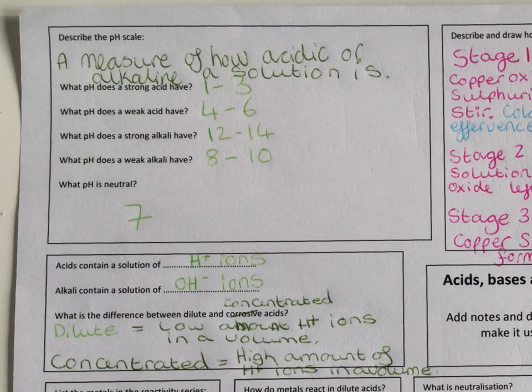The first question up here asks you to describe the pH scale. The pH scale is a measure of how acidic or alkaline a solution is. What pH does a strong acid have? Strong acids have a pH of about 1, sometimes even 0, up to about 3. Weak acids then, getting closer to neutral, have a pH of about 4 to 6.